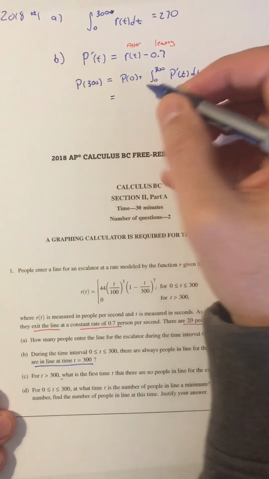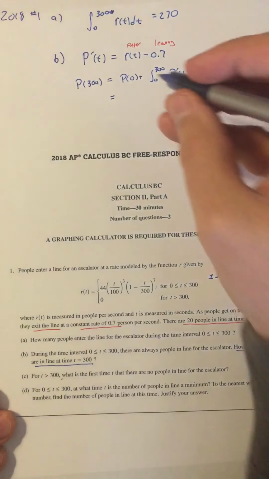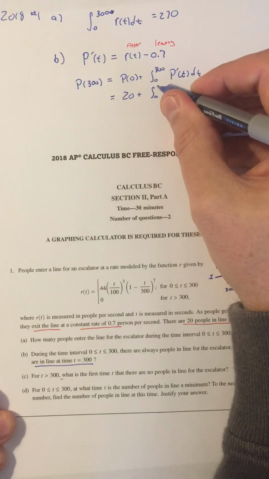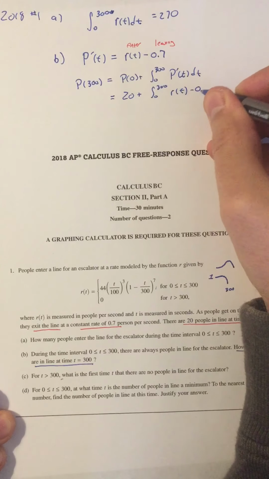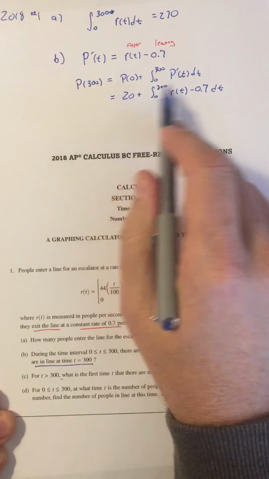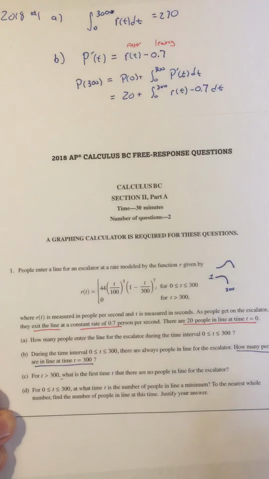So this is going to be equal to, so here's our P of 0. There are 20 people in line at time t equals 0. So that P of 0 is 20. And then I'll go ahead and write this integral 0 to 300 of r of t minus 0.7 dt. A lot of people would have not bothered with this right here. But this is the main engine of this computation.